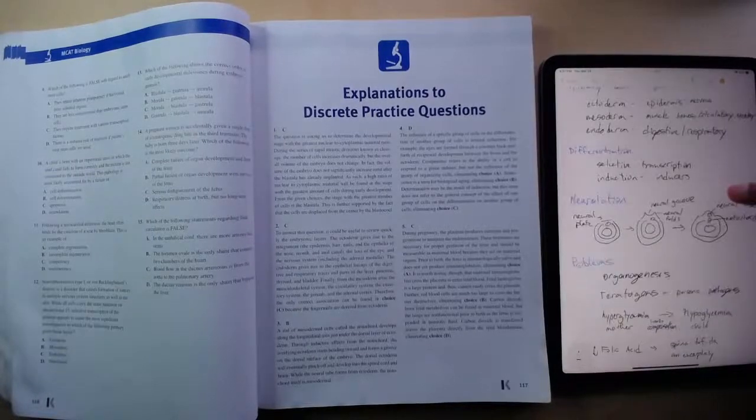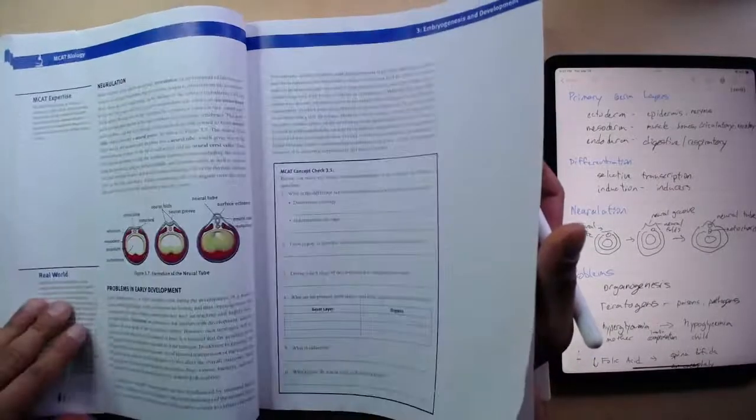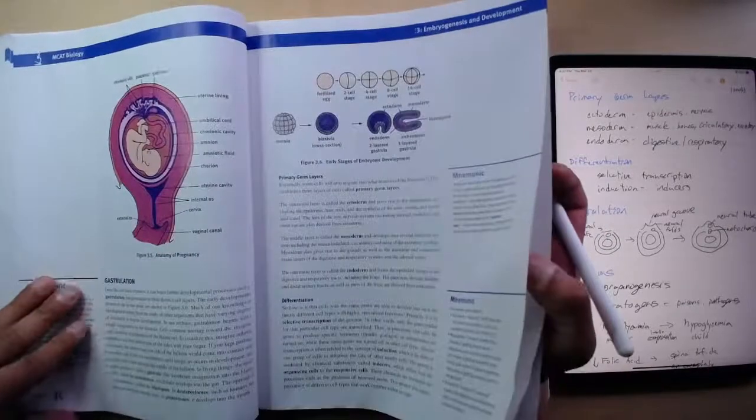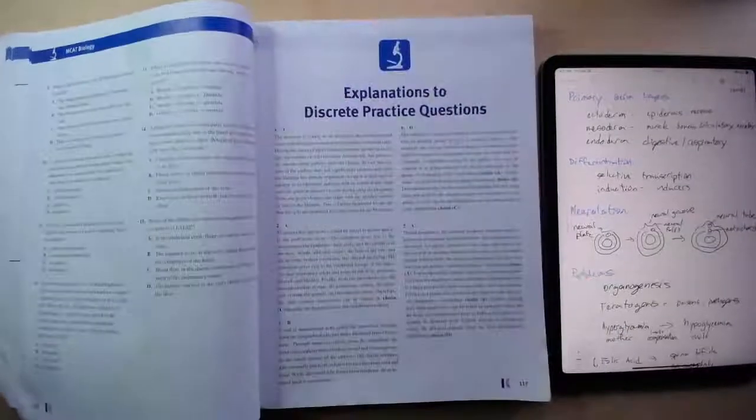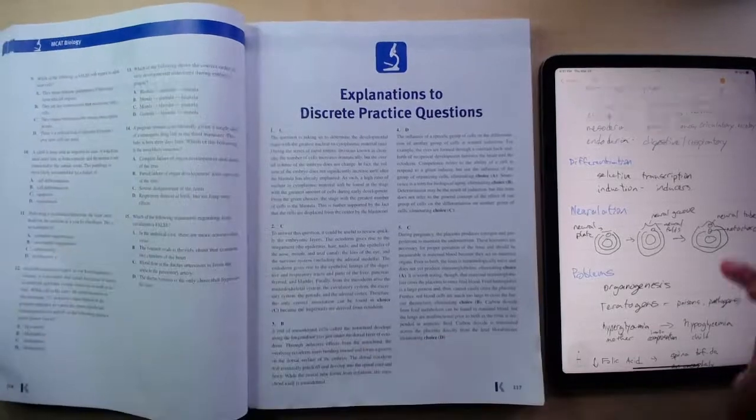Yeah, I don't know. 10. A child is born with an imperforate anus, in which the anal canal fails to form correctly and the rectum is not connected to the outside world. This pathology is most likely accounted for by a failure of cell differentiation, cell determination, apoptosis, neurulation. I think it's going to be neurulation, right? Because neurulation is the stage at which, maybe not. Let's look at their picture. Really, I was thinking about this. But neurulation's close enough, right? Yeah, we're going to go with D, neurulation.